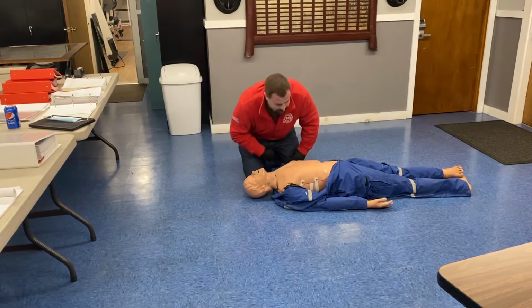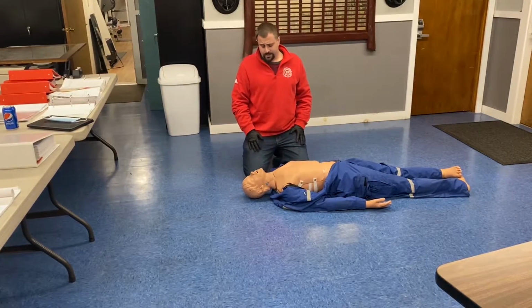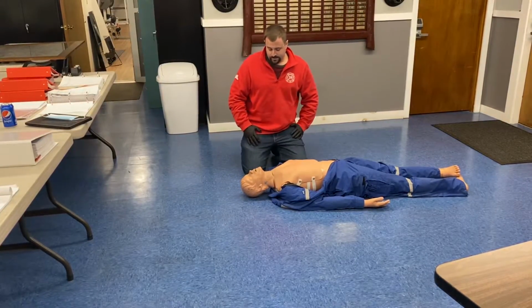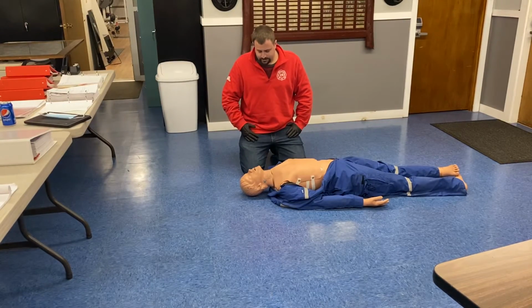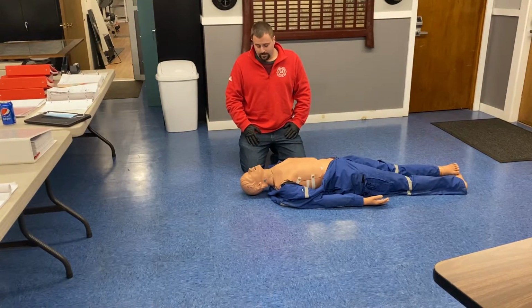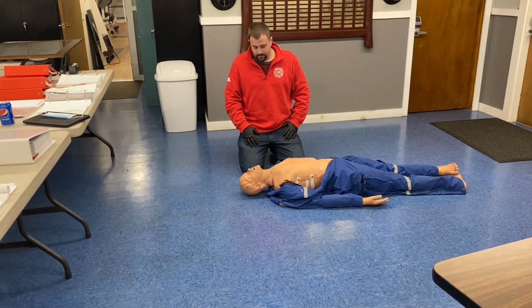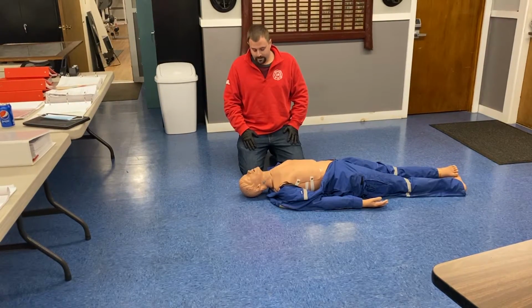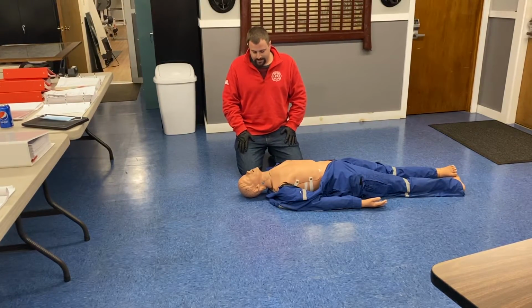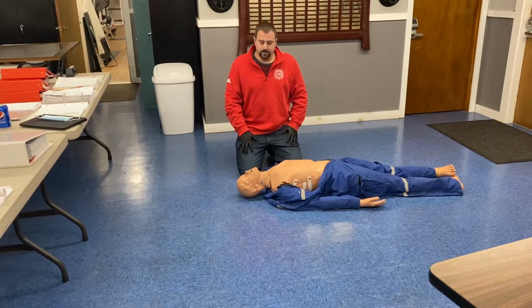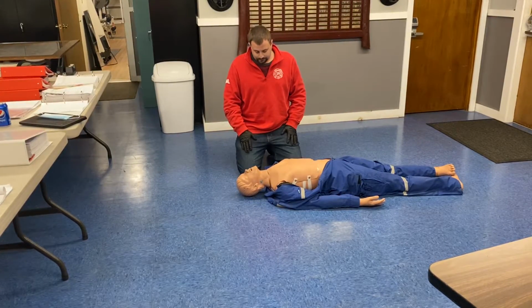And I do have shallow respirations. To assist my patient with his respirations, I'm going to have my partner administer high flow O2 at a rate of 15 liters per minute via a bag mask device at a rate of 12 to 20 breaths per minute.